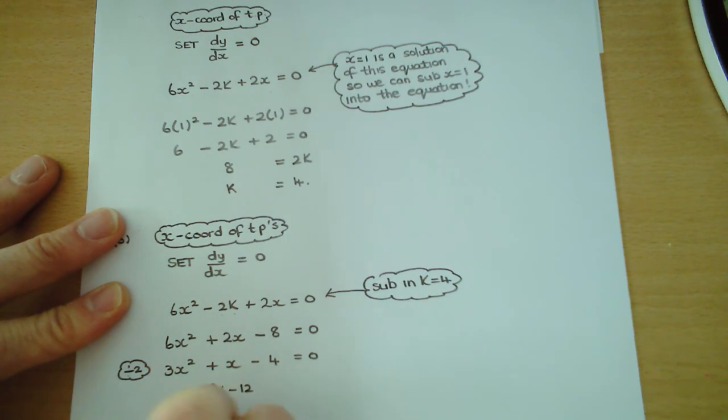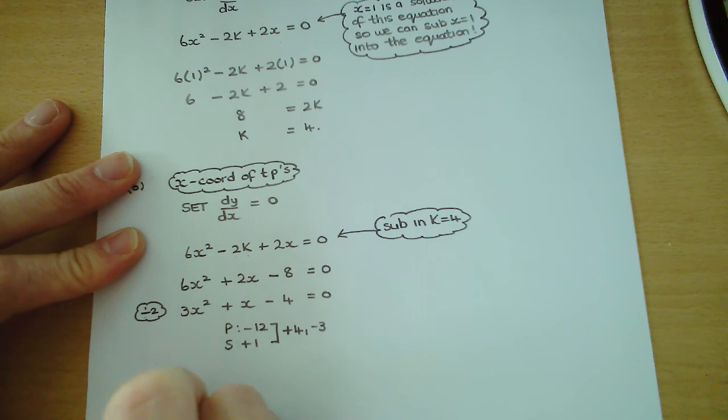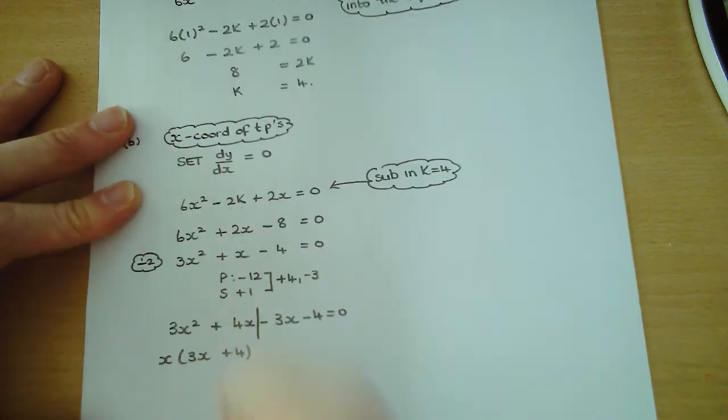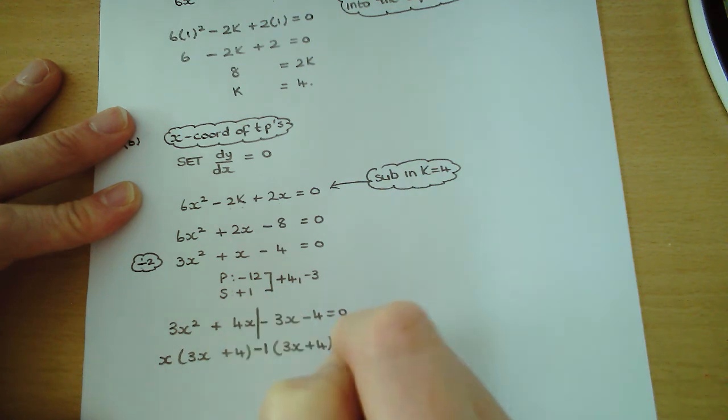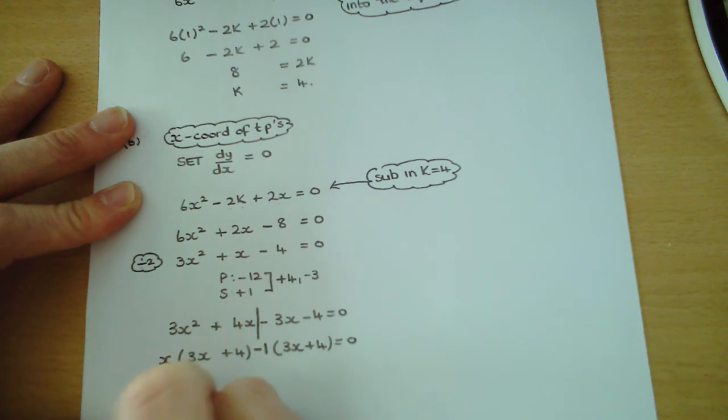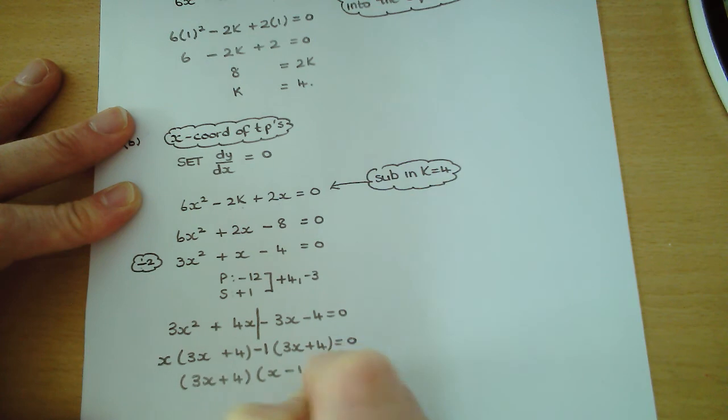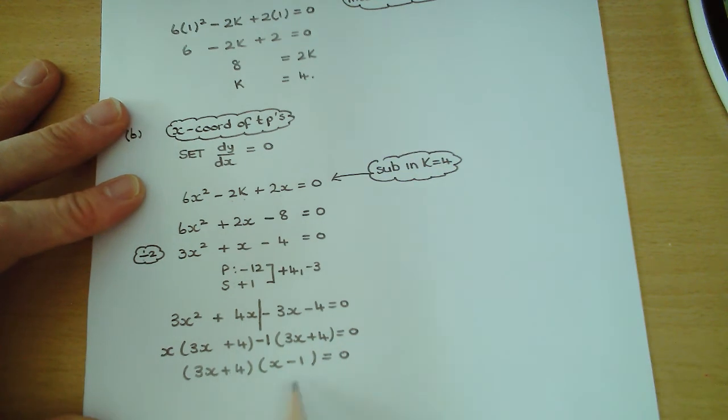So product minus 12, sum plus 1, so our two numbers will have to be plus 4 and minus 3, and then we just do our usual, we factorise in pairs. So product of two brackets equals 0.